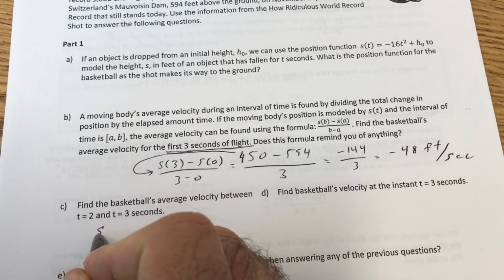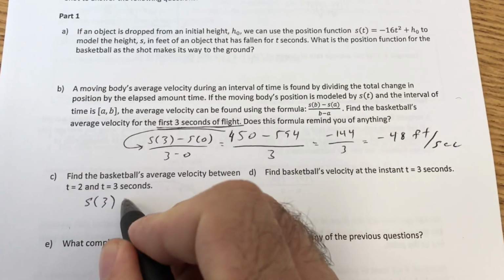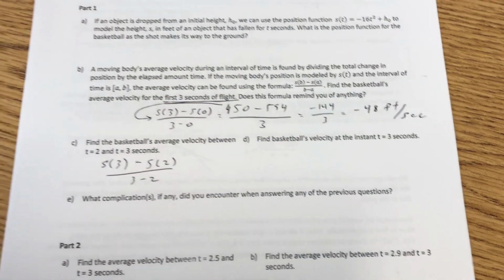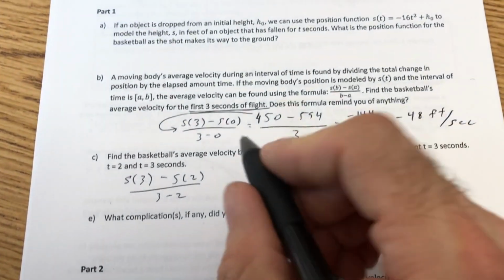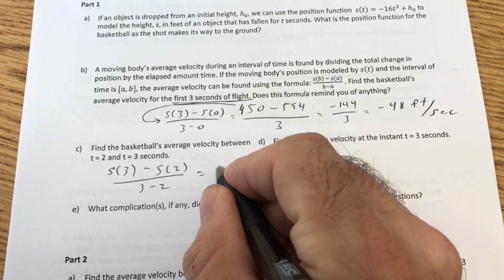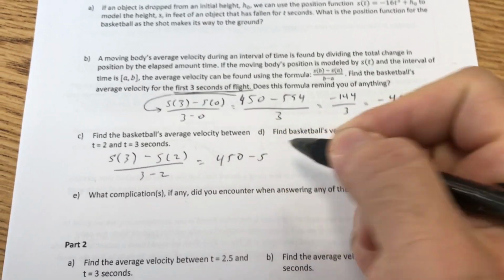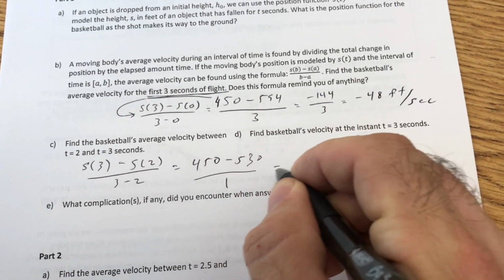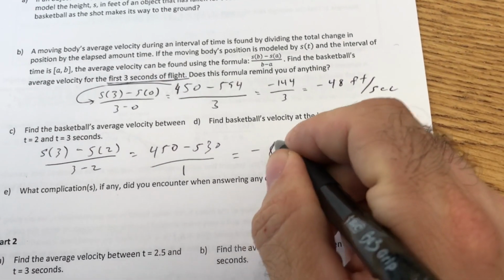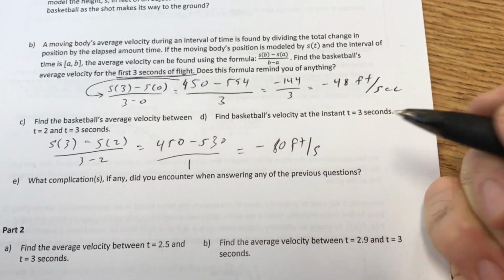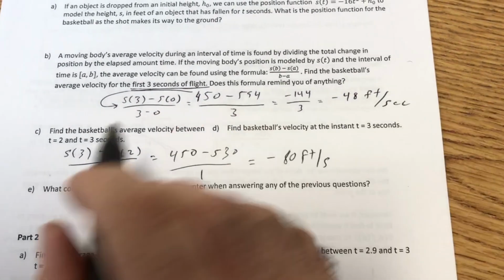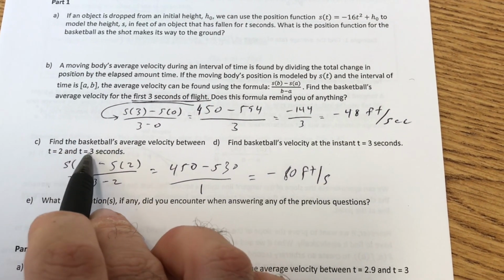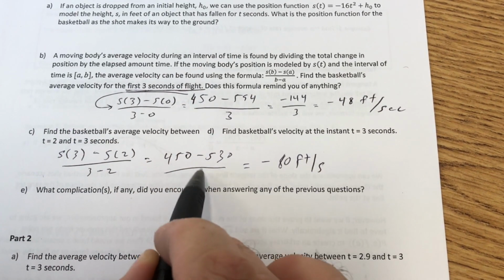So this would mean we have s of 3 minus s of 2 over 3 minus 2. And then that's going to give us, again, 450 minus 530 over 1, which is negative 80 feet per second. But again, that's only from the second to the third second, from 2 to 3 seconds, and that's only a change in 1 second.